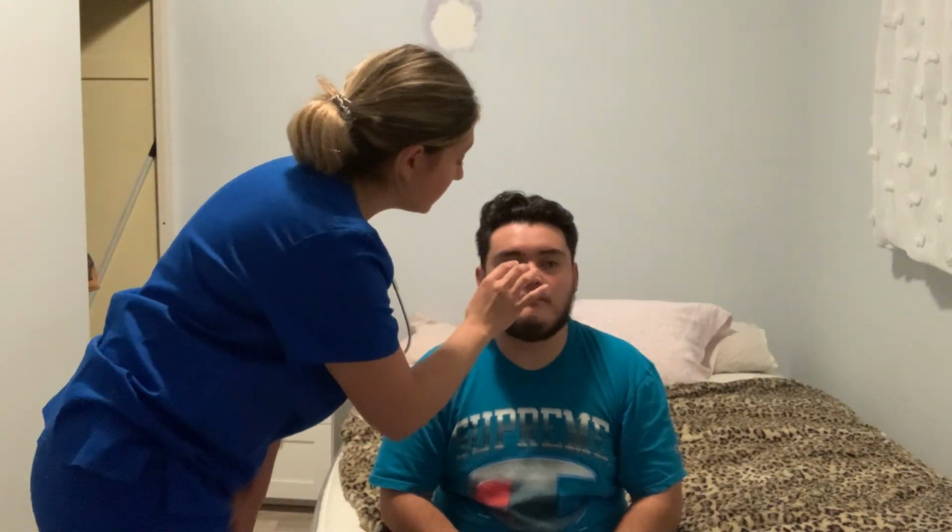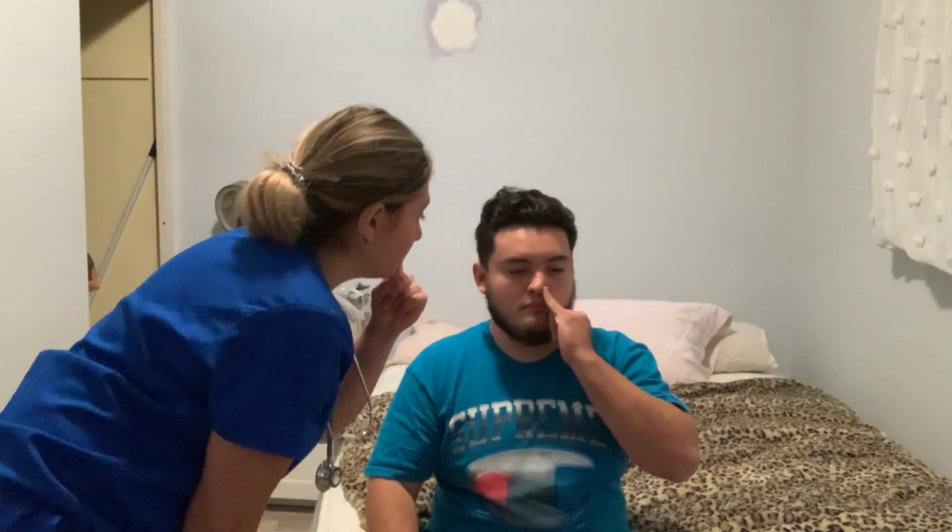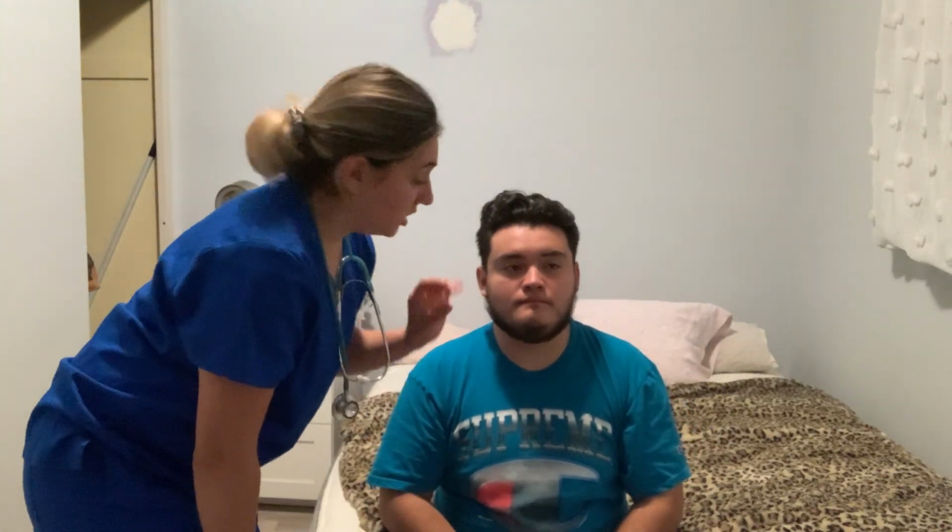Okay, good. And then next, I'm going to inspect the nose. I'm going to inspect for any deviations of the shape, size, if it's either side. I'm going to check for any discharge, and I'm going to check nose patency. So I'm going to ask my patient to go ahead and cover one nostril with one finger. Go ahead and sniff, and then do the same thing on the other side. Go ahead and sniff.